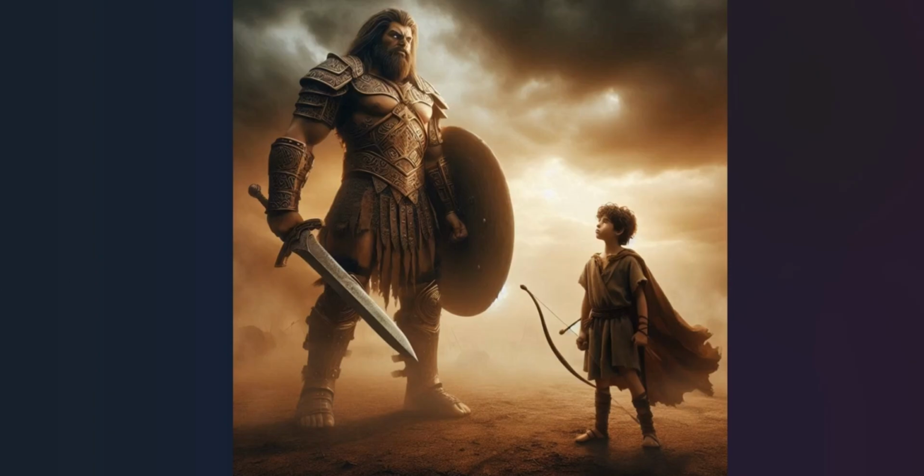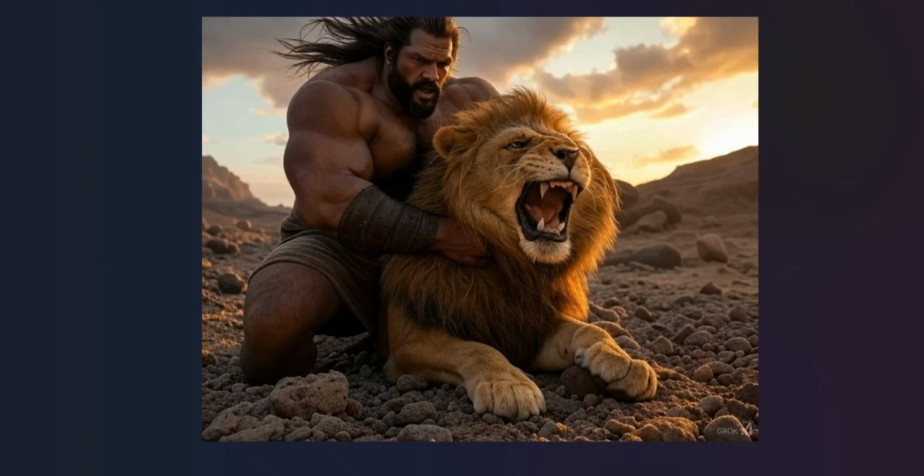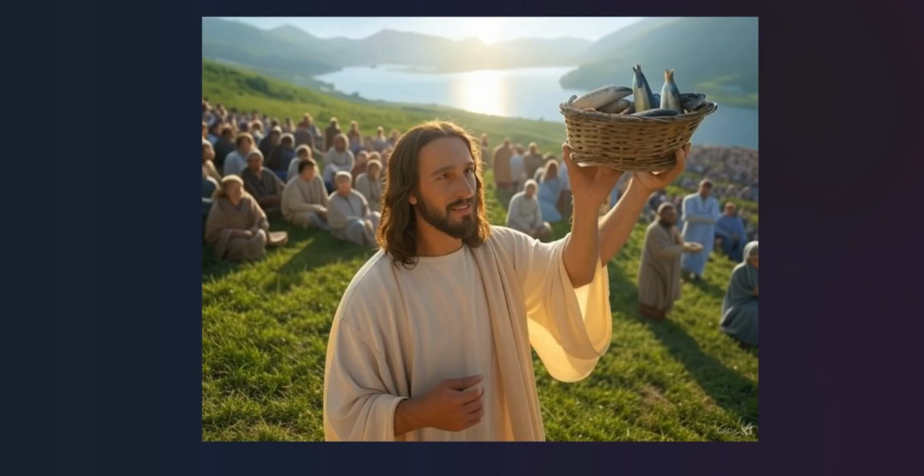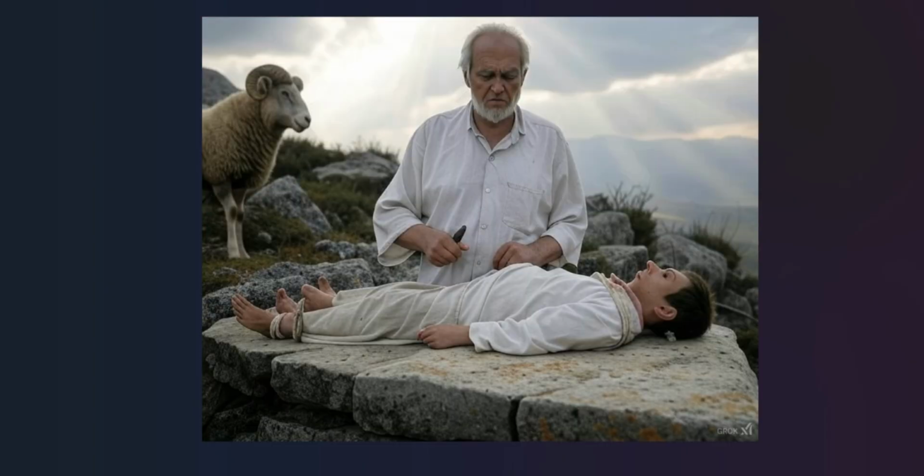This is another one I generated, Samson and the lion, and this is Jesus feeding the multitude, and this is Abraham when he was about to kill his son Isaac, and then God. So I'm going to walk you through how to get illustrative images like this using artificial intelligence.